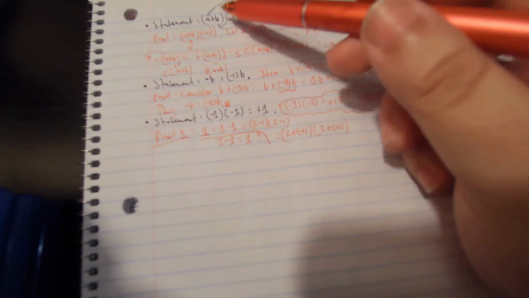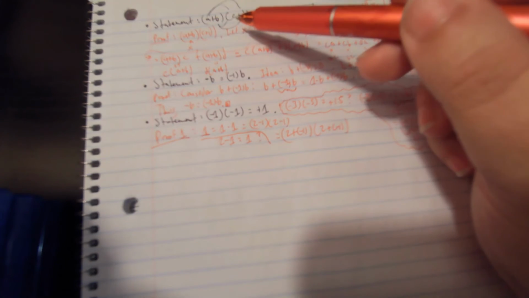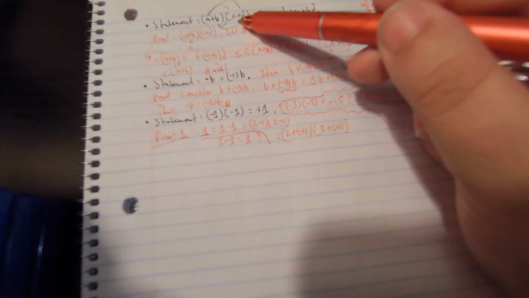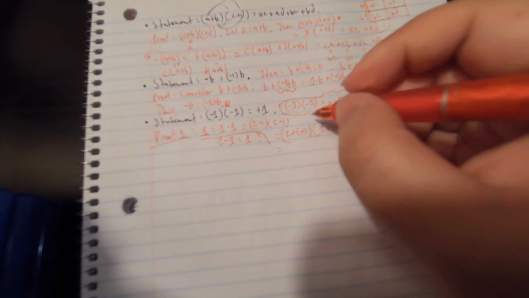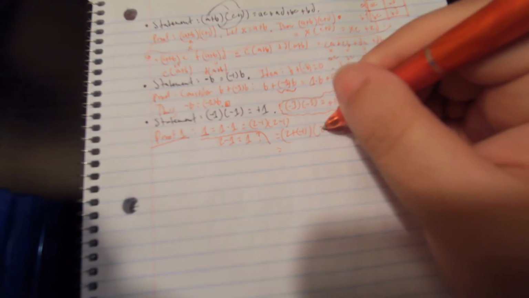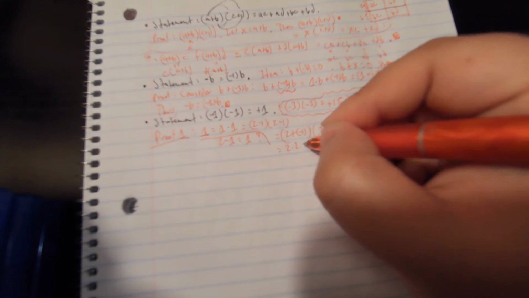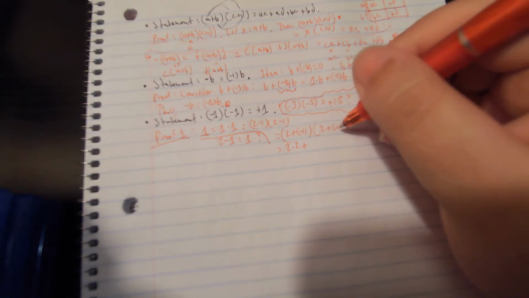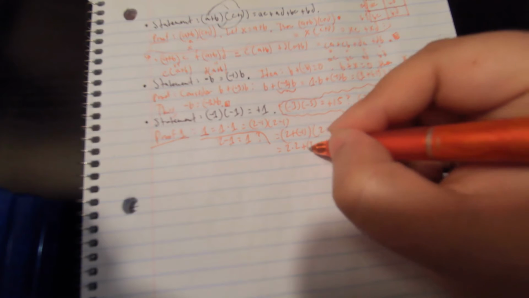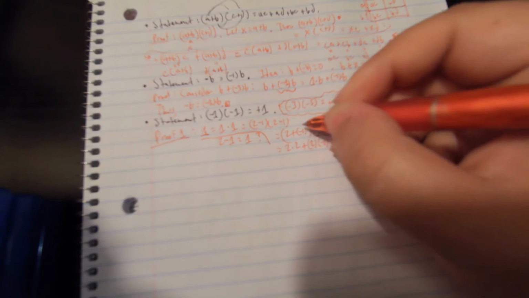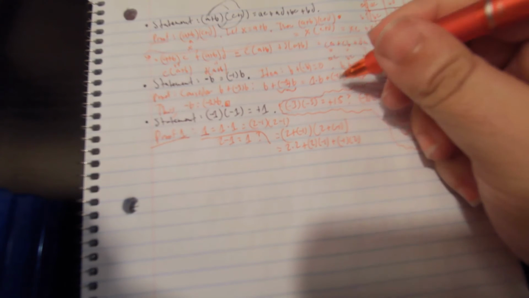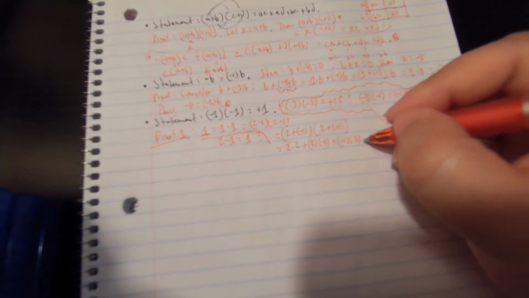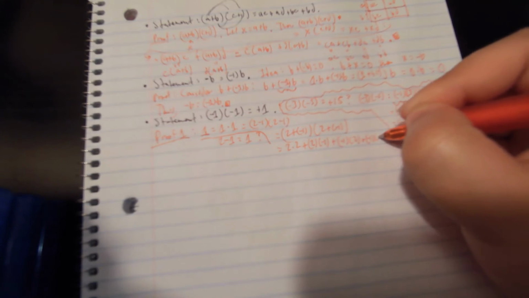Well, now I know how to multiply this, right? According to what I just proved at the very top, it should be this times that: 2 times 2 plus 2 times a negative 1 plus a negative 1 times 2, and then plus a negative 1 times a negative 1, right?